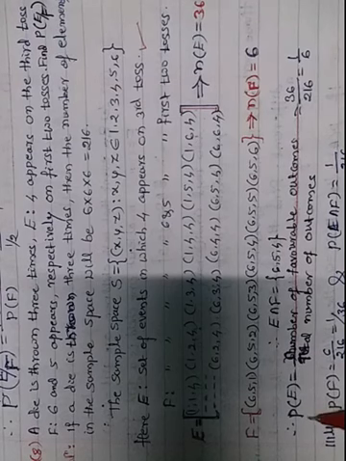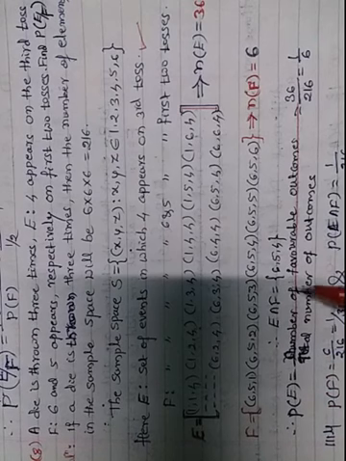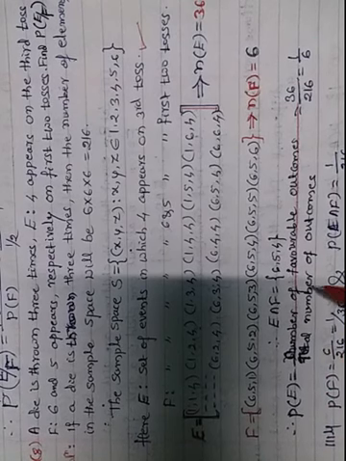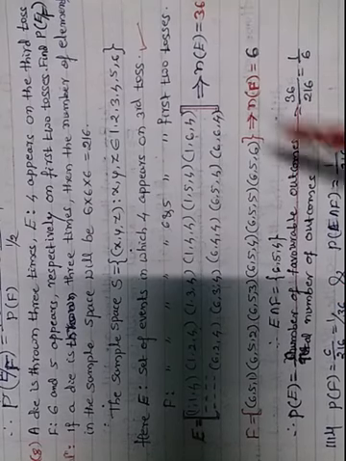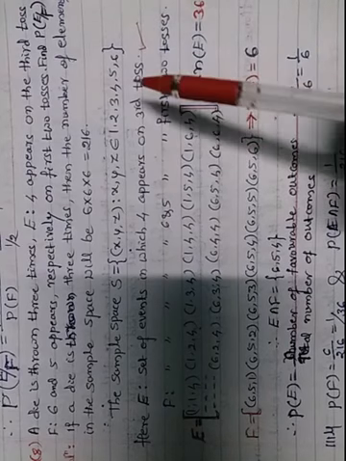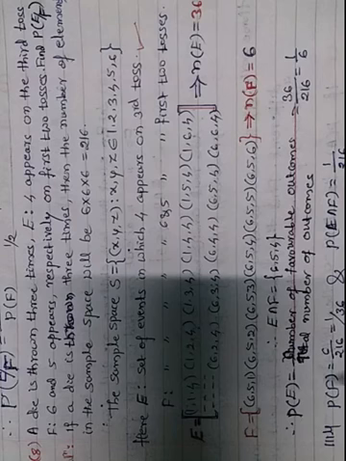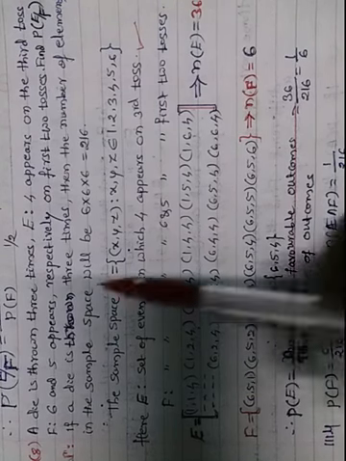With the help of this, probability of E is equal to the number of favorable outcomes divided by the total number of outcomes. Favorable outcomes are 36. Total number of outcomes is 216, hence 1 by 6. This is the probability of the event E.